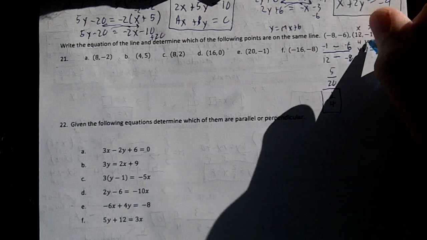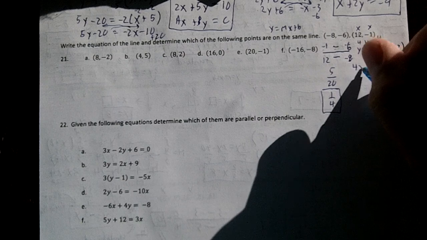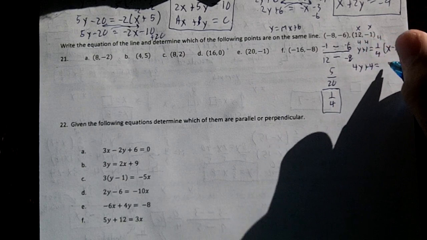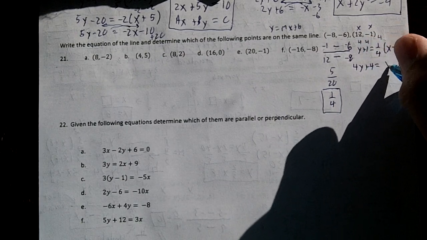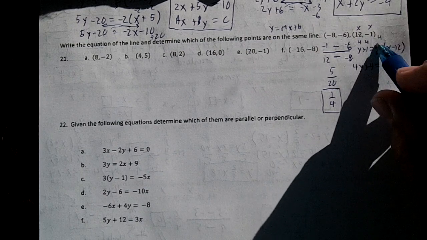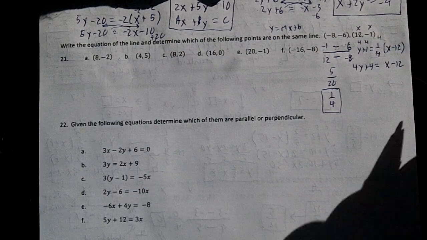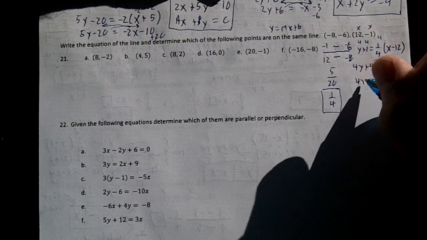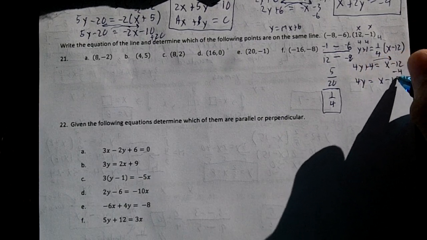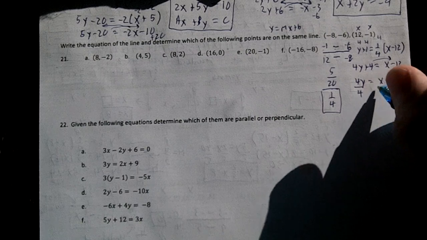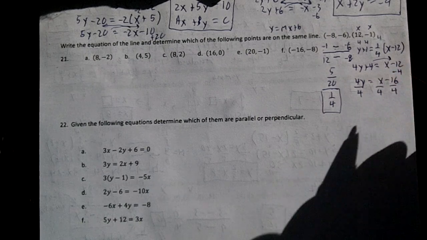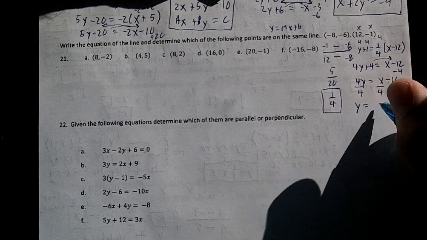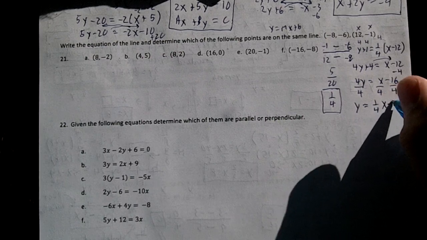I'm going to get rid of my 4. So 4y plus 4 equals, and then this is just going to be x minus 12, because if I distribute the 1, it won't change. Now I'm going to move over my 4, so I get 4y equals x minus 16, and then I'm going to divide everything by 4, and this is going to give me the y-intercept. So y equals 1/4 x minus 4.